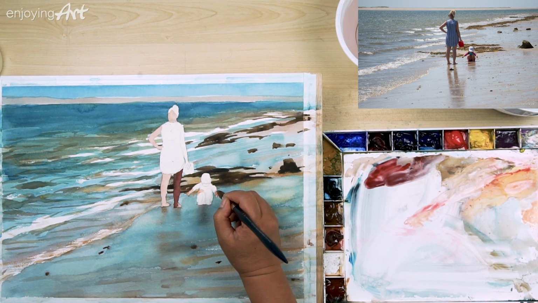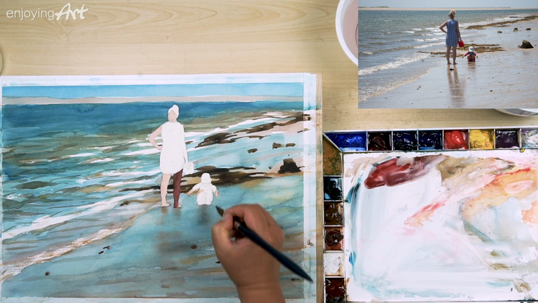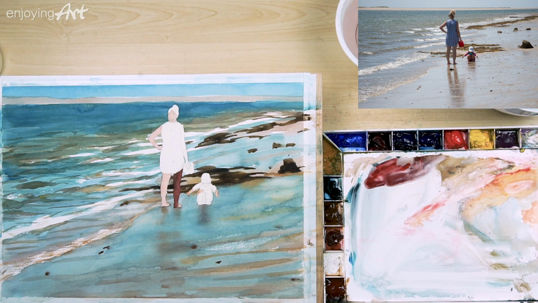If you're following this step by step, start from controlling the overall color composition and getting smaller and smaller into the smaller spaces. And actually it's pretty easy.